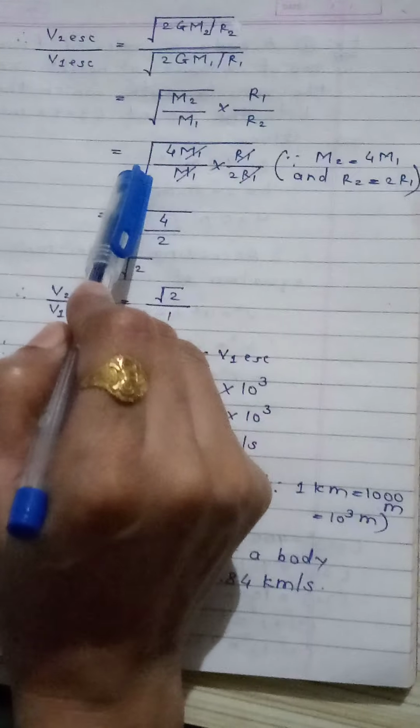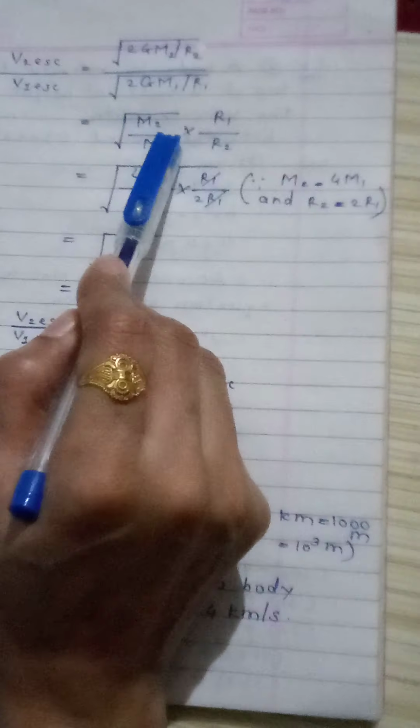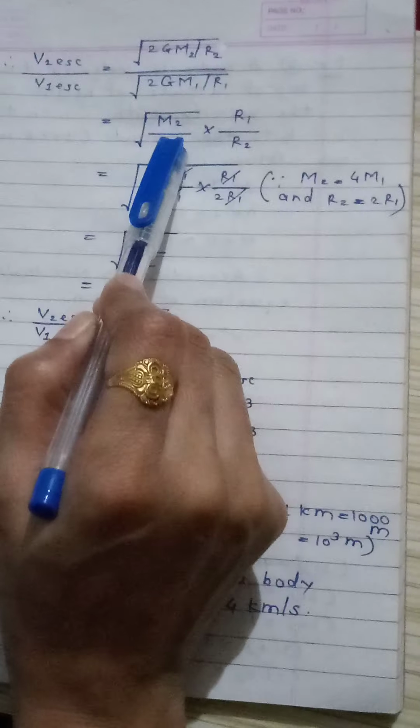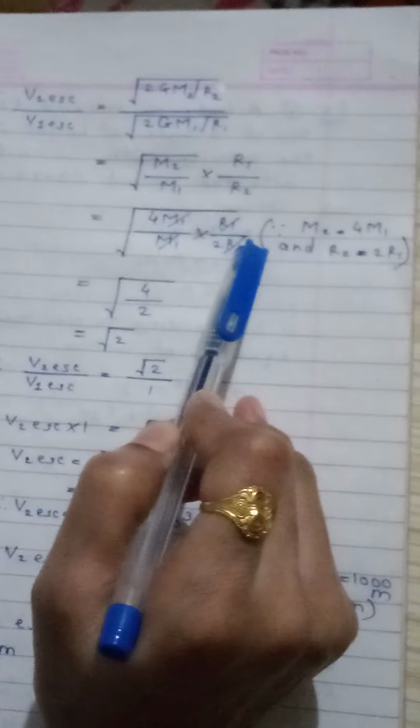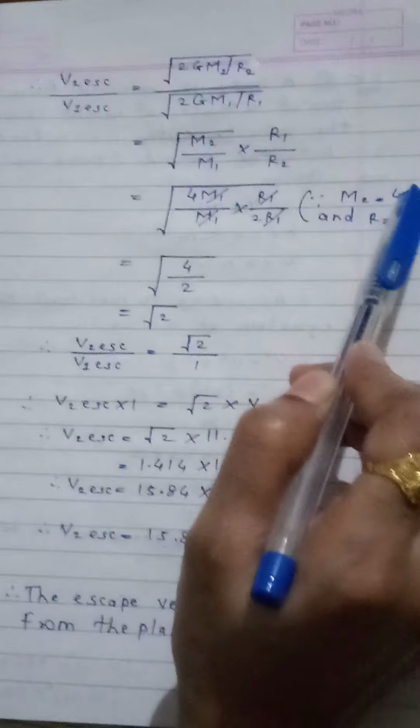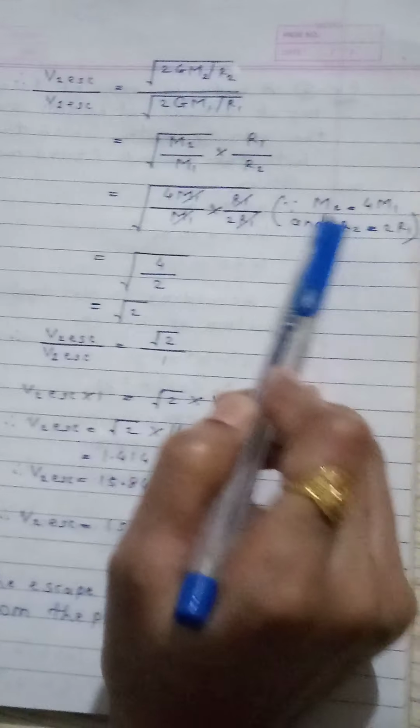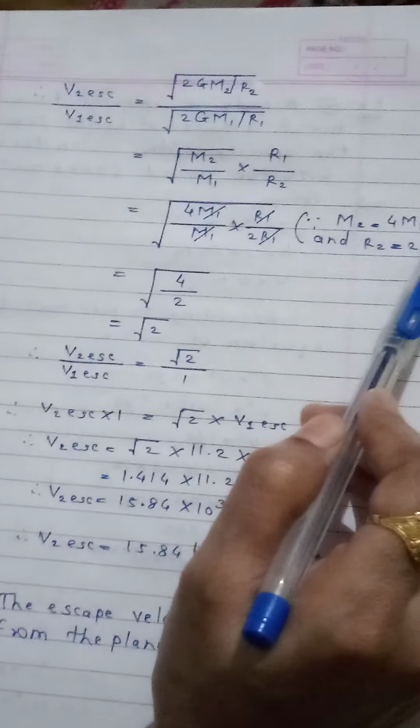So that is equal to, instead of m2 we will write 4m1 and instead of r2 we will write 2r1, because we know m2 is equal to 4m1 and r2 is equal to 2r1.